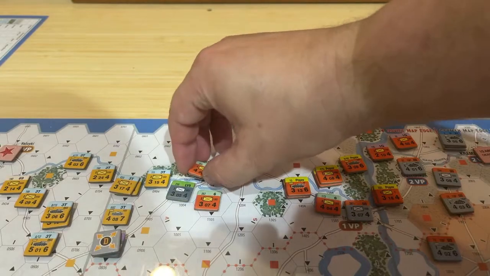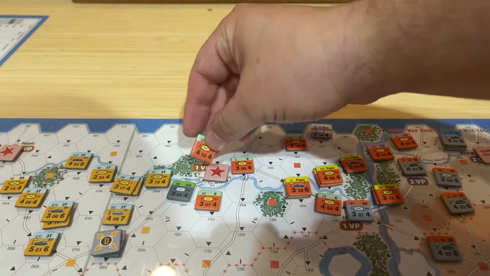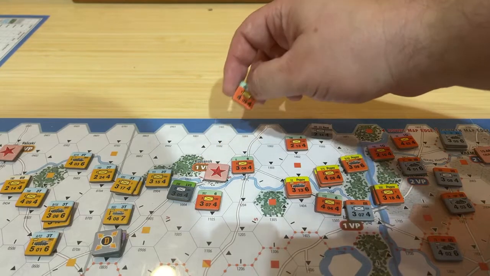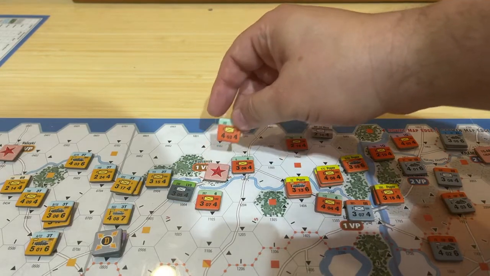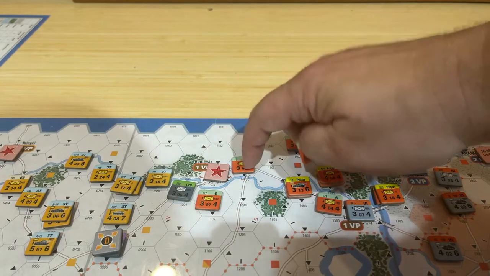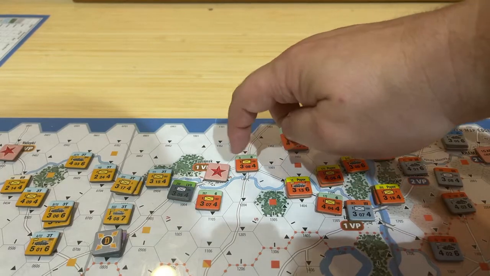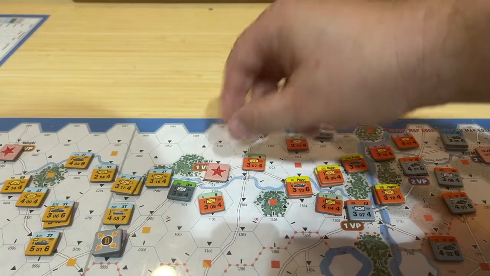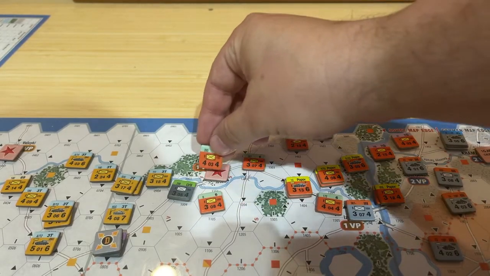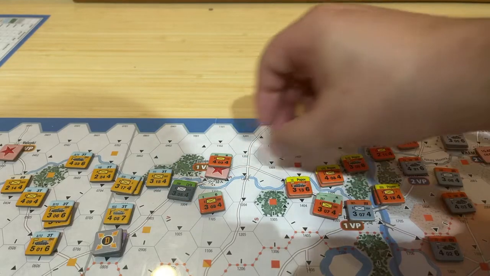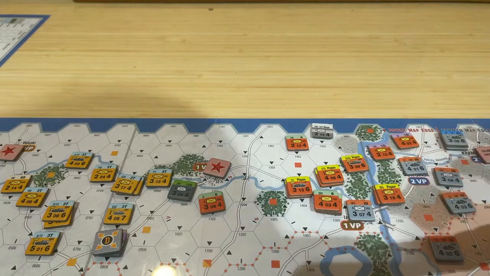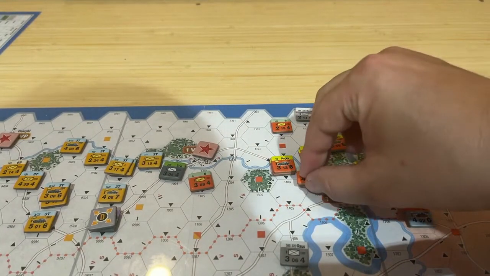So this is not a map edge VP, so it can move. This one's a number 8. I don't know why I didn't move that one. That one would have moved here. So yeah, we can move all 3 of these to be next to a VP that's in their target zone.